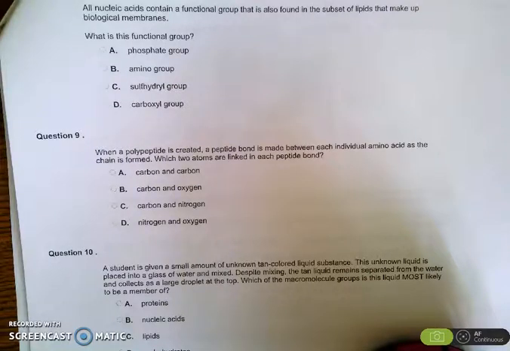Question 9, C. A peptide bond is formed between the carboxyl group of one amino acid and the amino group of another amino acid. Like all condensation reactions, when this bond forms, water is created as a byproduct. The OH of the carboxyl group combines with one of the hydrogen atoms of the amino group to make the water, and the peptide bond is formed between the carbon and the nitrogen.